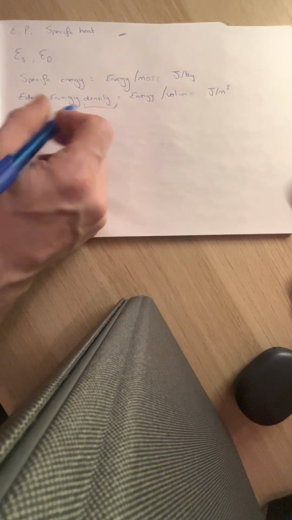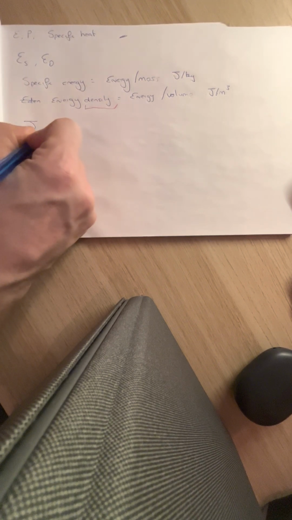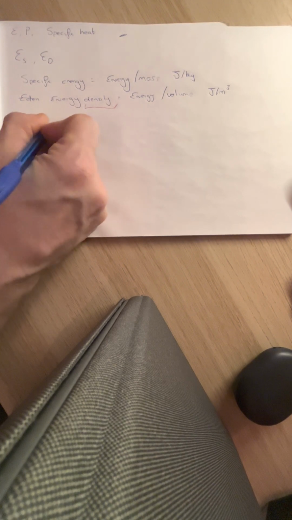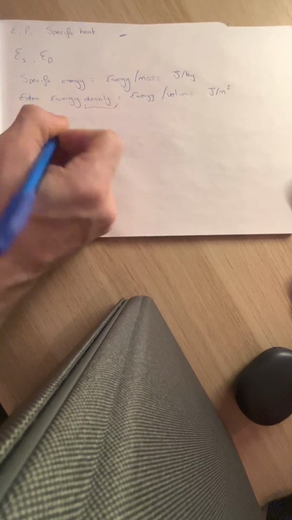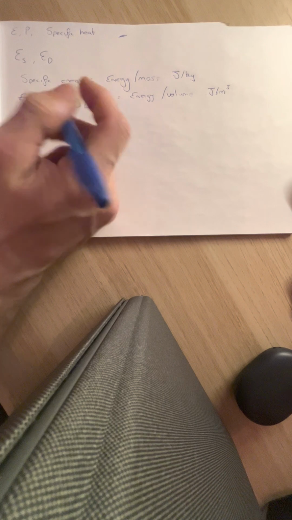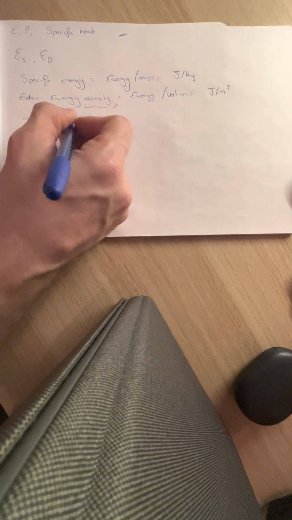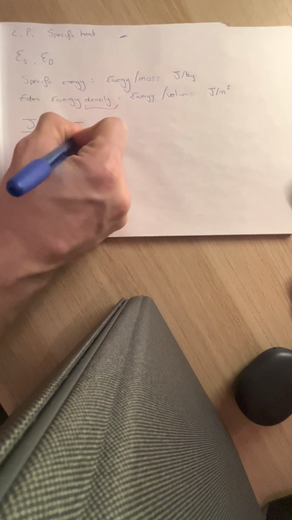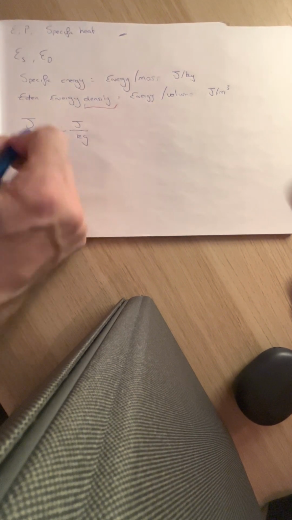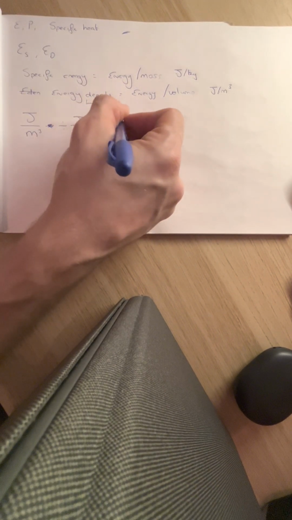If I do energy density, joules per meter cubed, divided by specific energy, joules per kilogram, then to divide it through, it flips over.